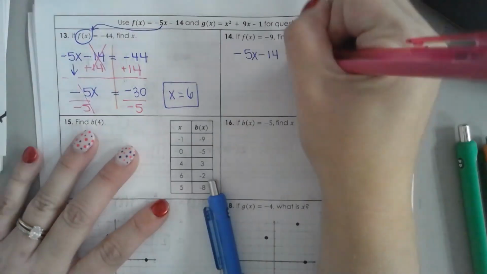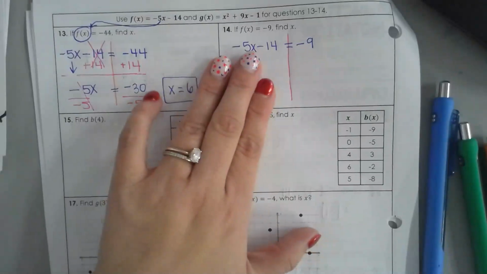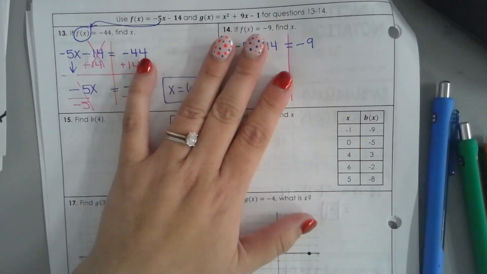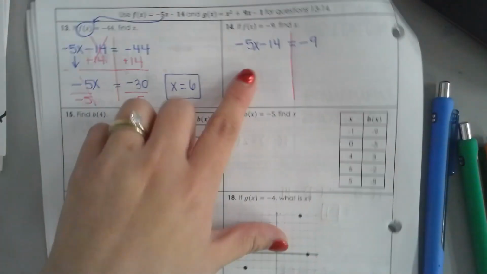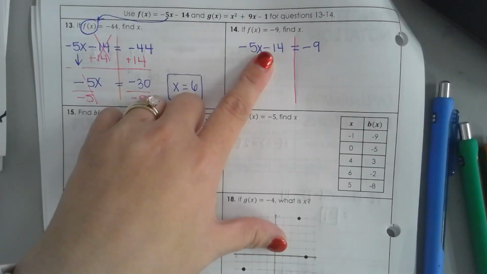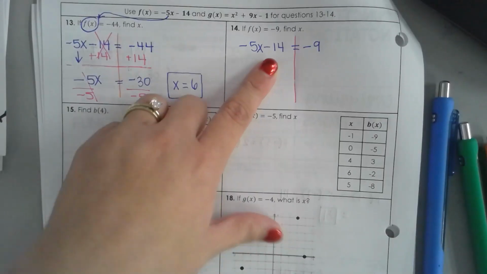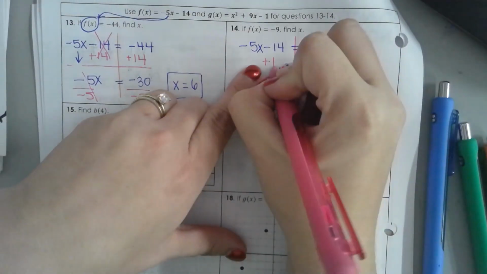And so then to solve this equation, if you do not know how to solve a two-step equation, that's something you've got to work on. I'm not teaching that in here. We'll do it some. But you might need to do some extra practice on your own. You got to know how to do this in Algebra 2. We add 14.